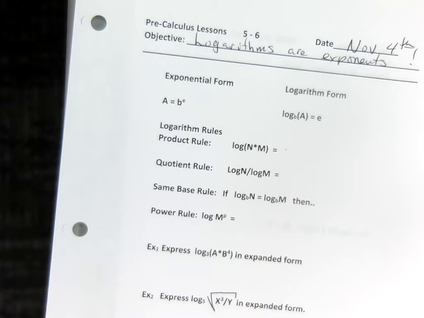So don't write this down, just watch. But you have, let's go, x to the third times x to the fourth. What's the answer? X to the seventh. Right, so when you multiply bases, you add their exponents. Okay, logarithm rules. When we multiply bases, we're going to add the exponents. So I'll give you a rule here in a second, okay?